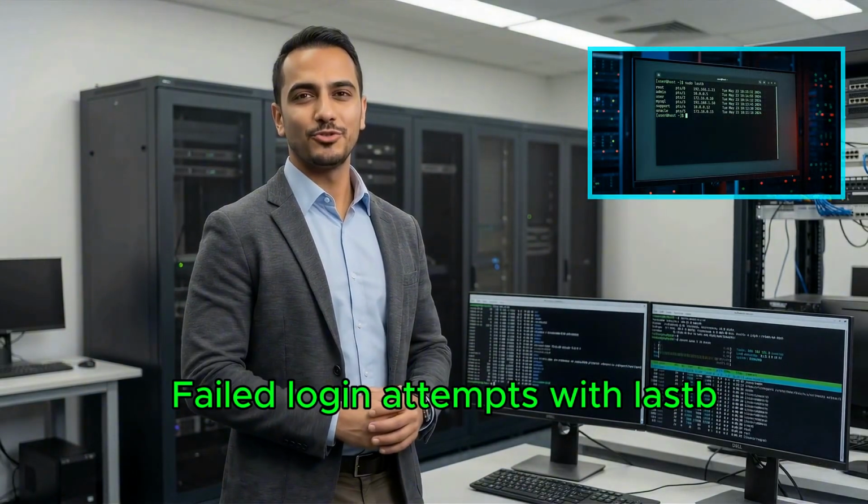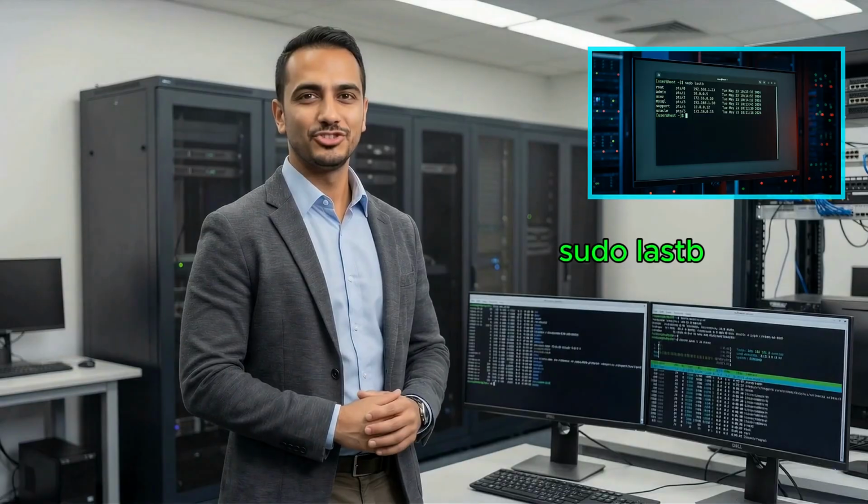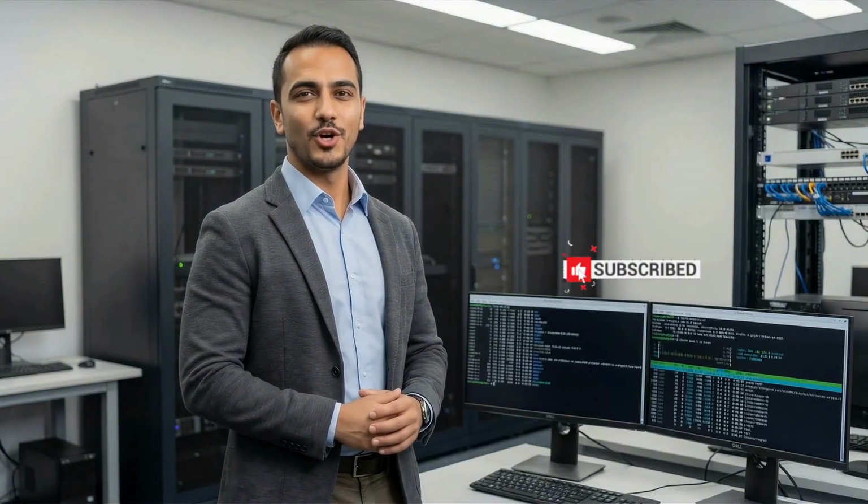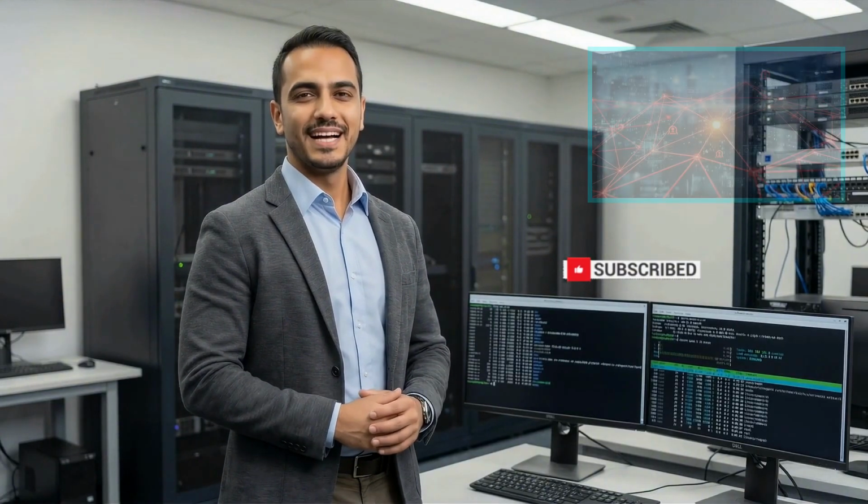We can also review failed login attempts with sudo lastb. We use sudo here because records of failed login attempts often require elevated permissions. Lastb shows information related to failed login attempts, but just like with last, there is an important detail here.